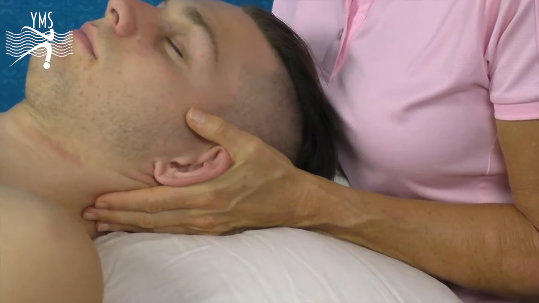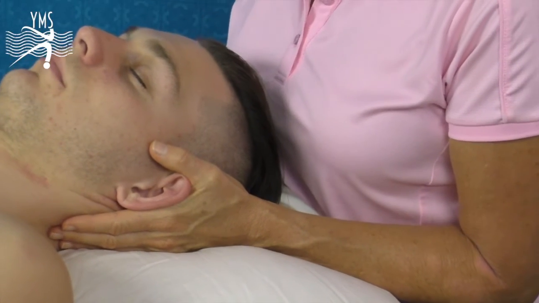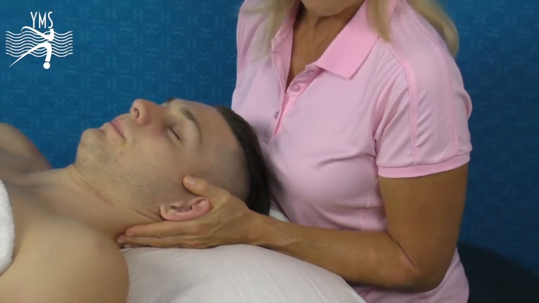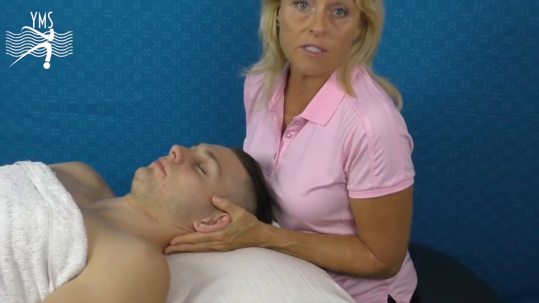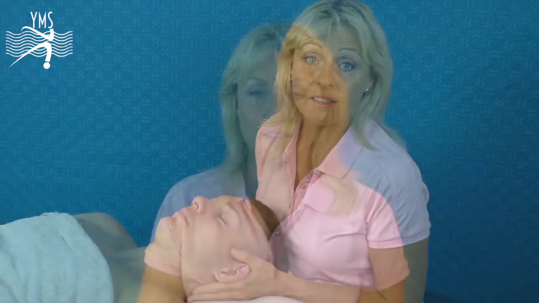Now for me, Ben is tighter on the left hand side. Is that the side that you're feeling more? Yeah. So he can confirm it with a subjective pain scale, or just saying yes or no if it feels tighter. We're treating this condition in prone, but you're assessing in supine.